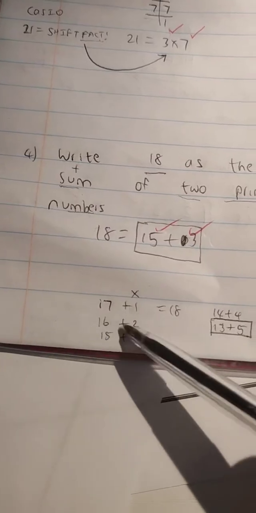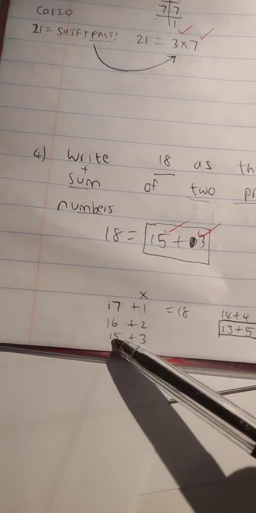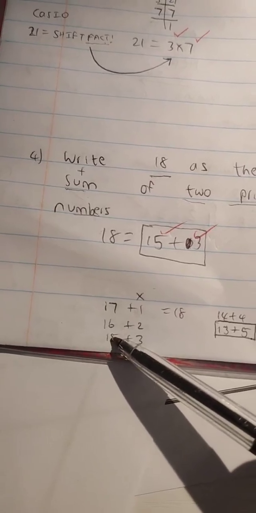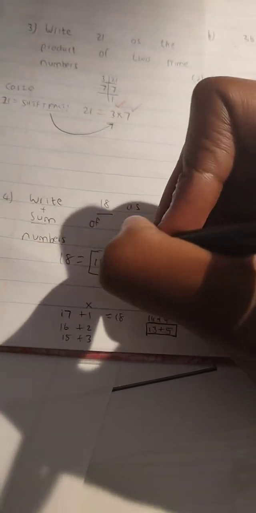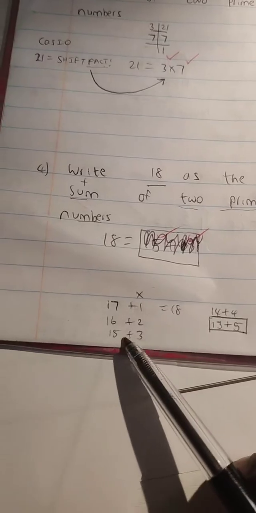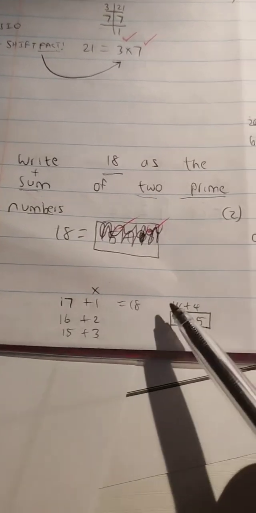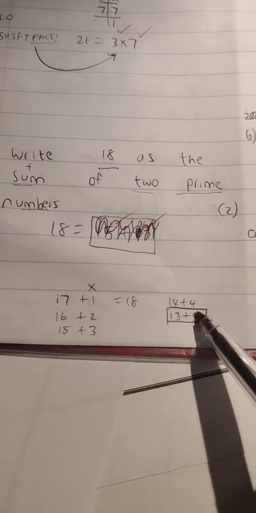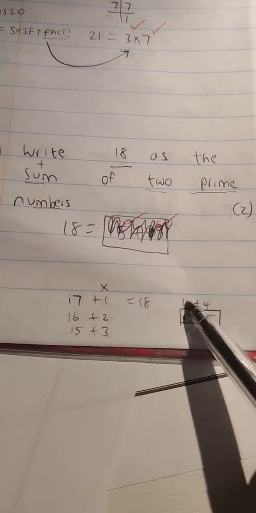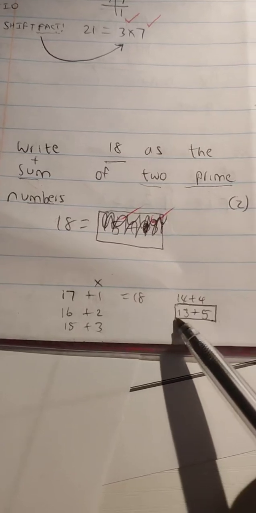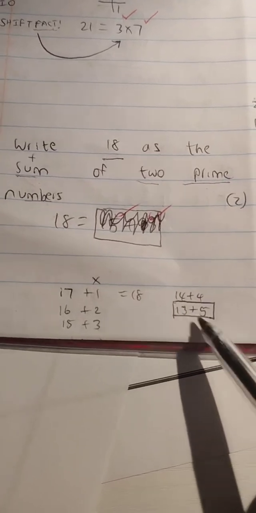So I'm doing trial and error here. Next number, 3. 3 plus what gives me 18? It's 15. Is 15 a prime number? No. Is 3 a prime number? Yes. Sorry, man, I wrote the wrong thing here. 15 is not a prime number, 3 is a prime number. The next one, 14 plus 4. Is 14 a prime number? No. 4? No.